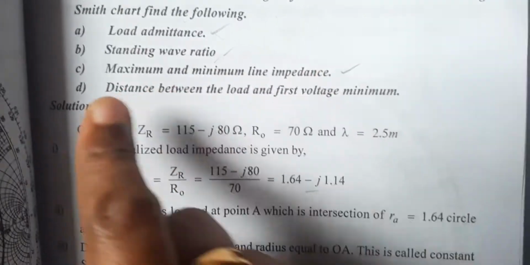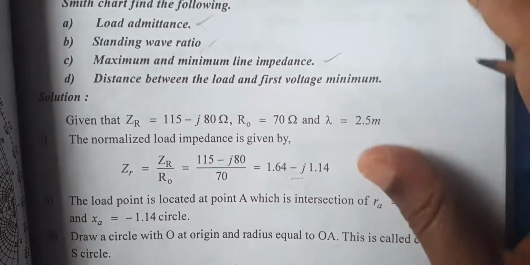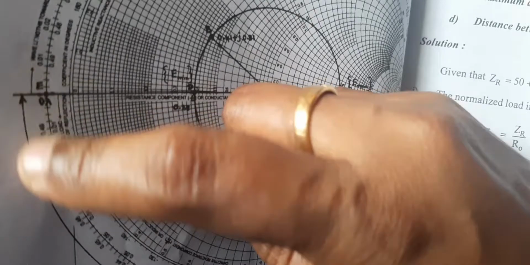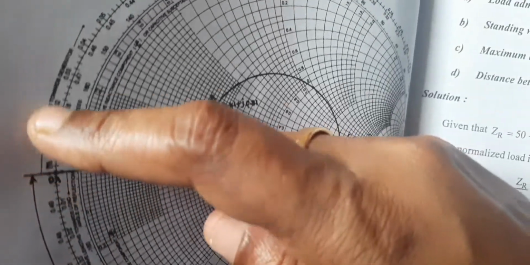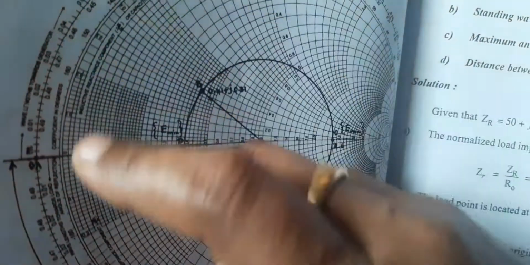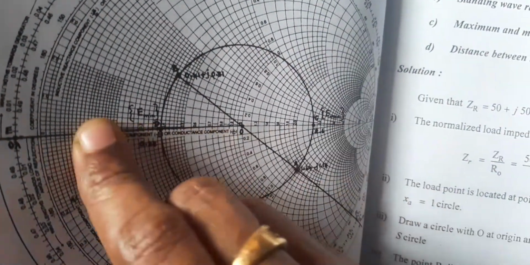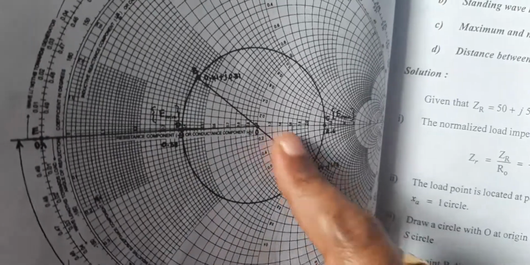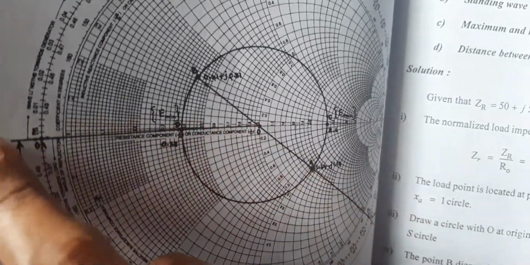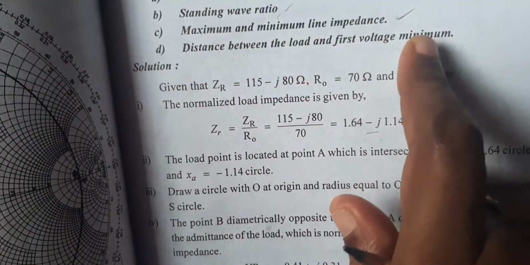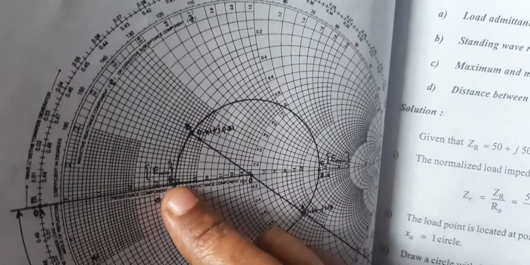Can you understand? Next, you want to find the distance between the load and the first voltage minimum. How will you find the distance between the load and the minimum? I said there are three. First is the wavelength towards generator, that is the clockwise direction, so start from here. Next, wavelength towards the load. So it is the load line, and it is the minimum line. You want to measure what they had asked, the distance from the first voltage minimum. So this is the voltage minimum.